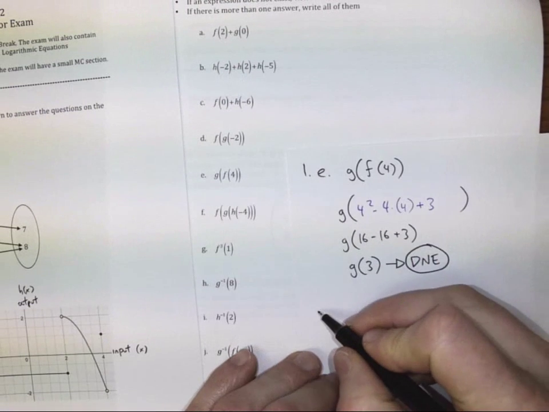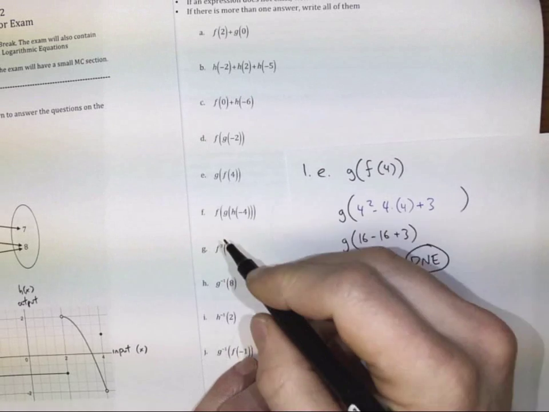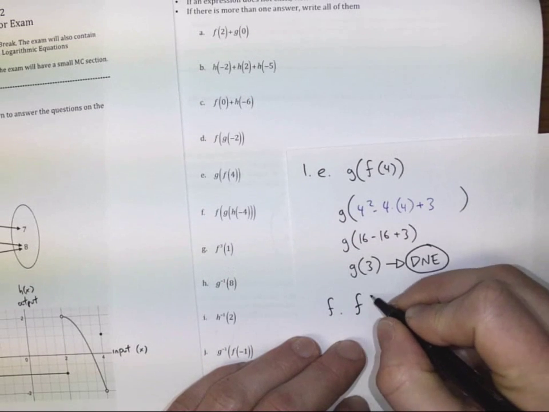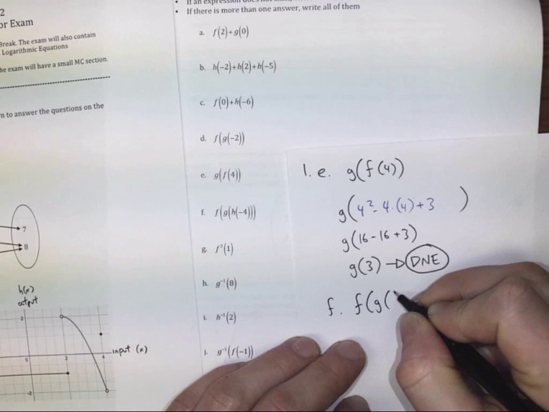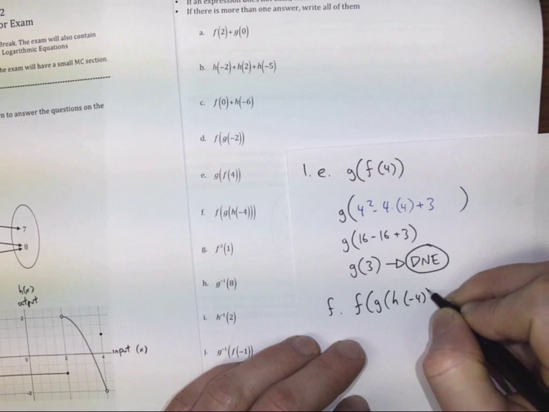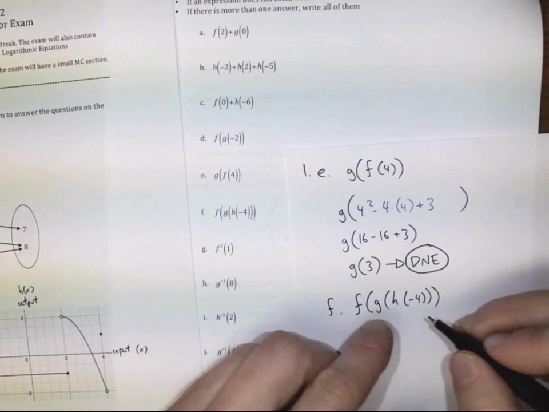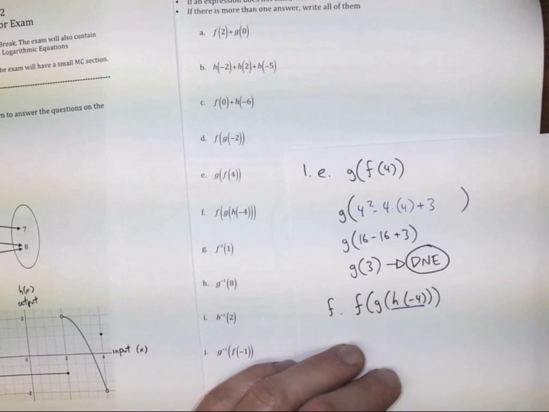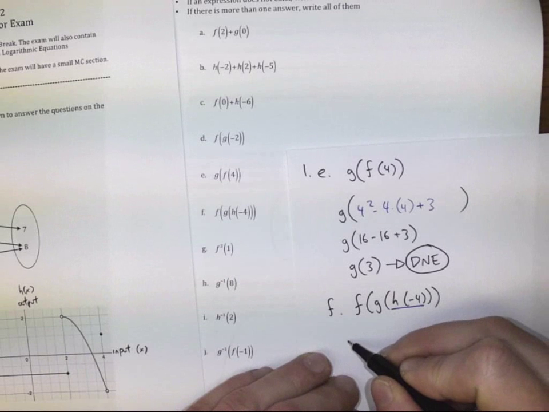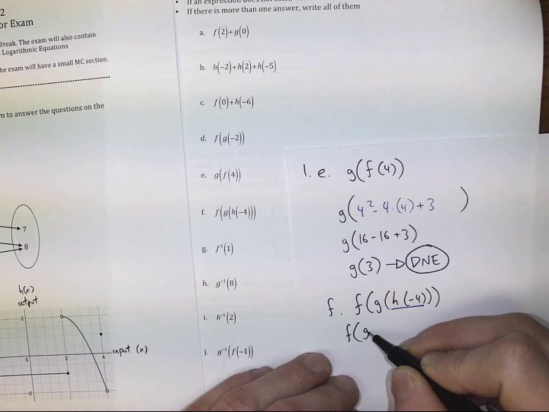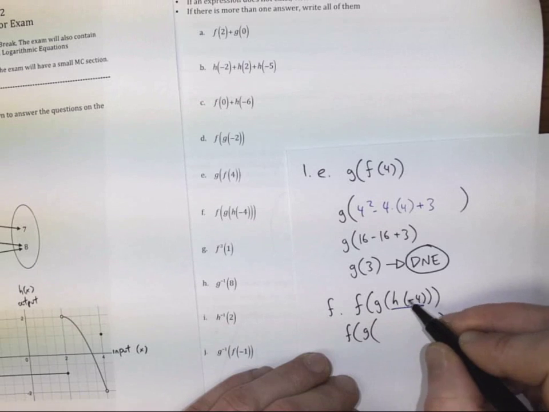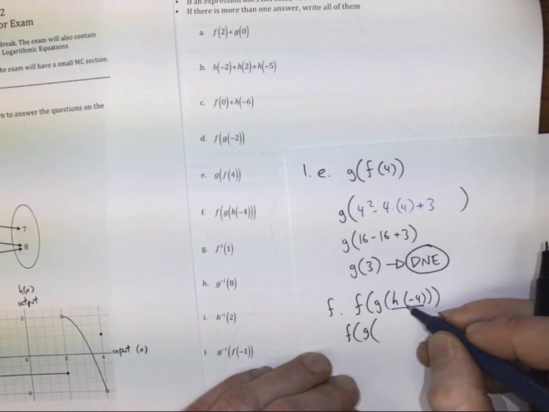Okay. Move on to F. So here we've got f of g of h of -4. Okay, so we've got f of g of h of -4, and we're going to work from the inside out. That's usually how we approach these. So we're going to start with h of -4. So we've got f of g, and we'll replace this bracket with whatever h of -4 is.